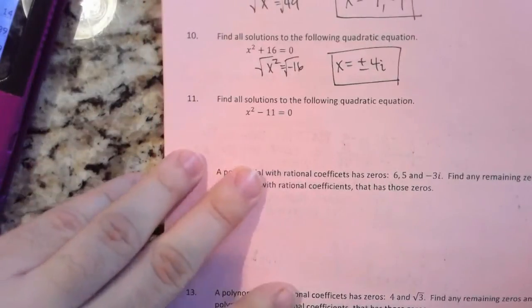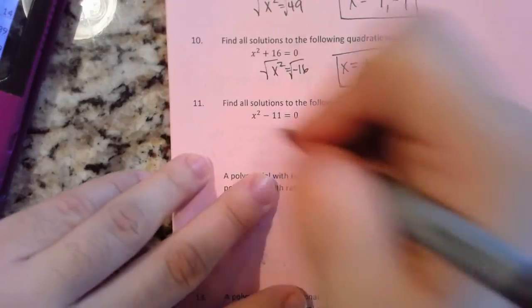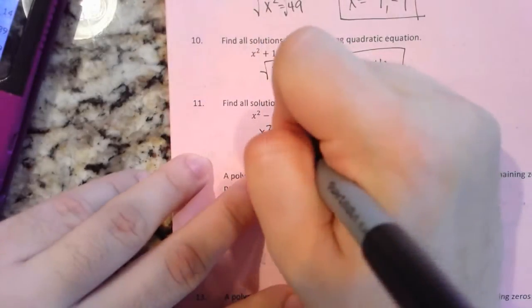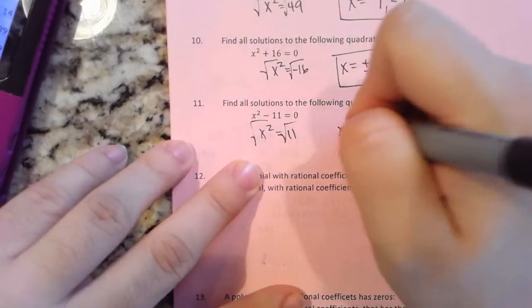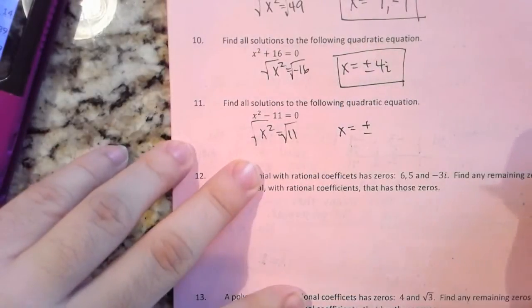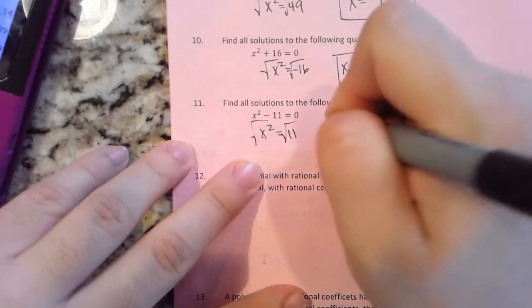Okay, number 11. Find all solutions to the following quadratic equation. Add the 11. Take the square root. x equals, you took the square root, plus or minus square root 11.